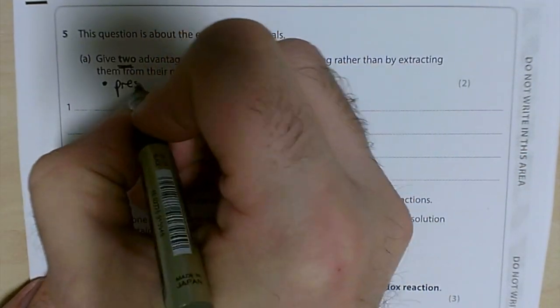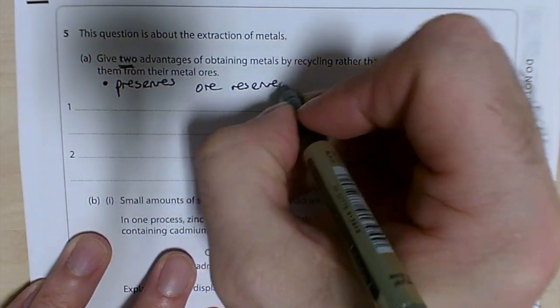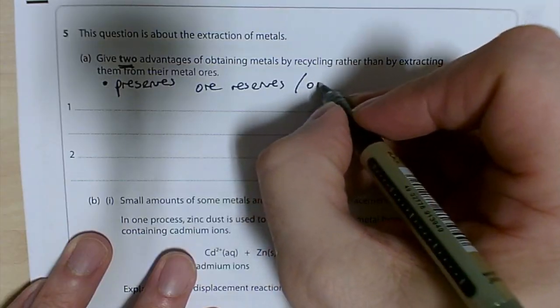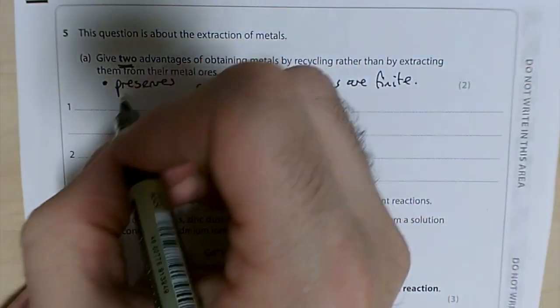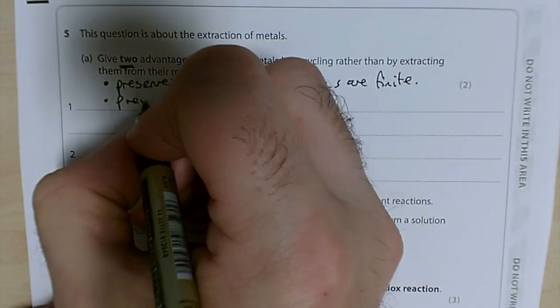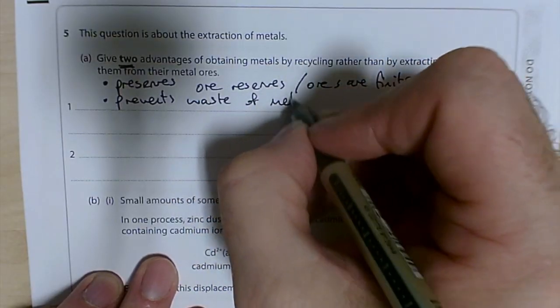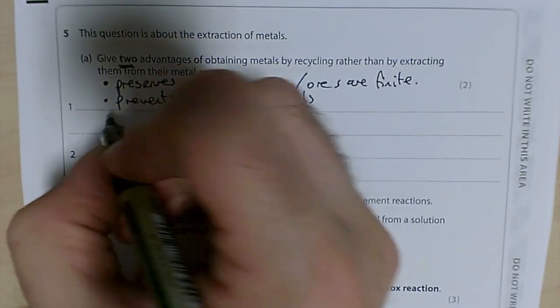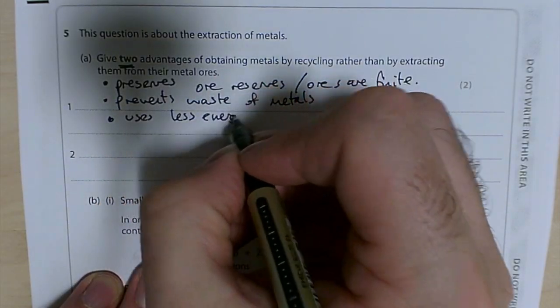It preserves or reserves, or you get a mark for saying that ores are finite. Secondly, prevents waste of metals. Thirdly, uses less energy.